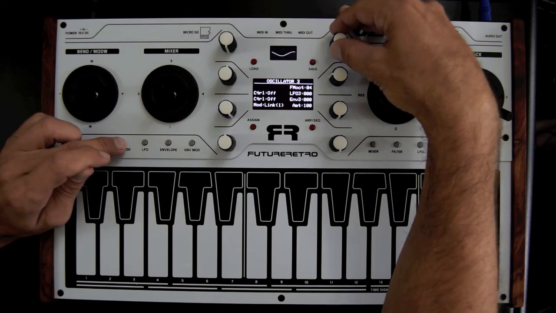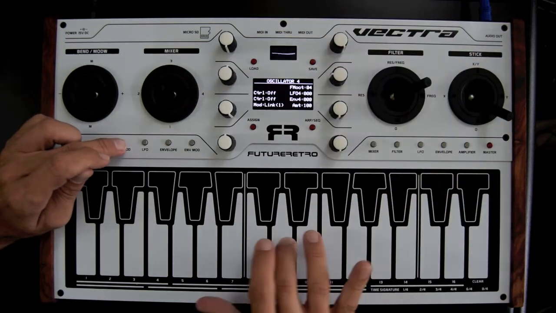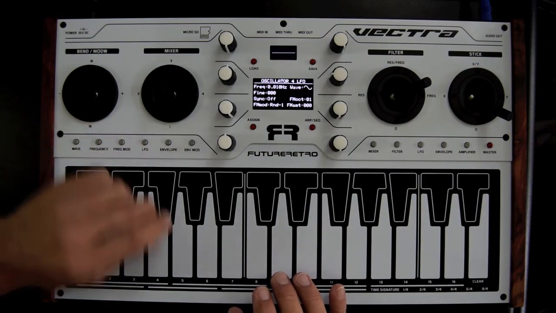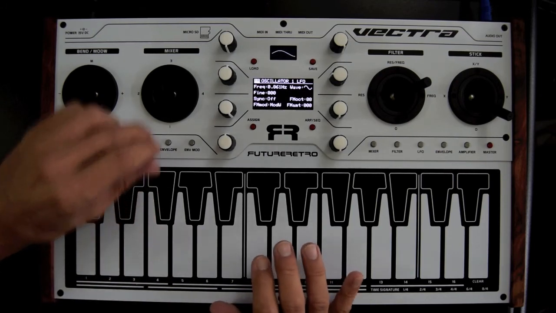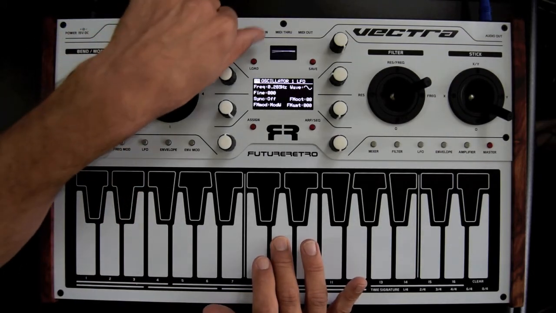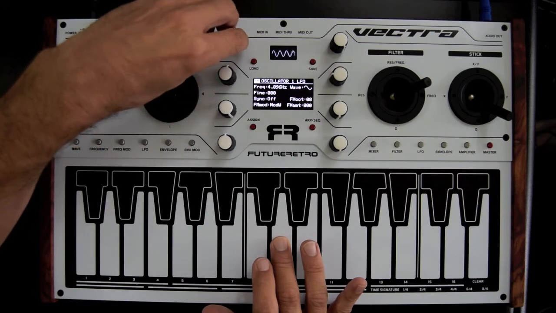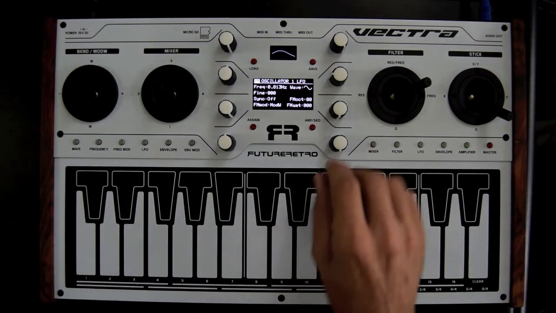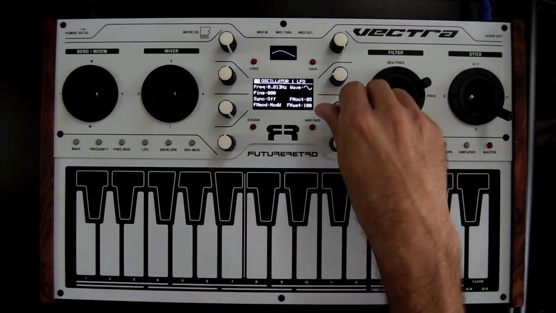So let's make them all matched here. There we go. Now let's play with this LFO rate for LFO 1. And instead of turning this knob, maybe I want to use the joystick, so I'm going to turn this on.